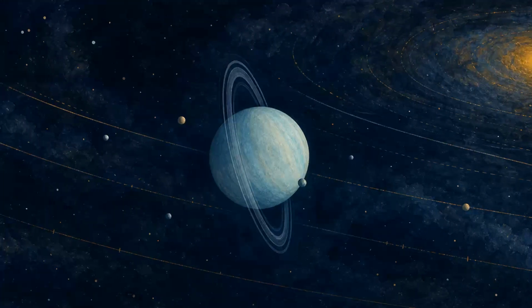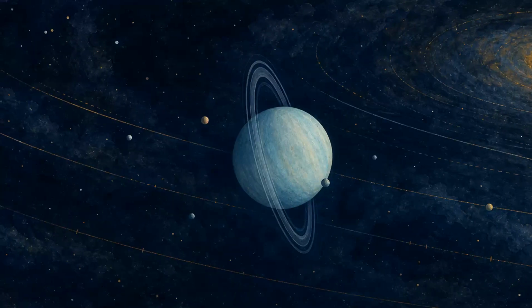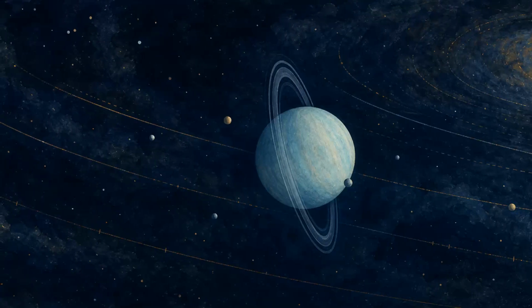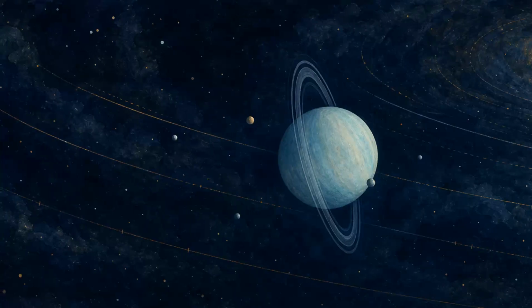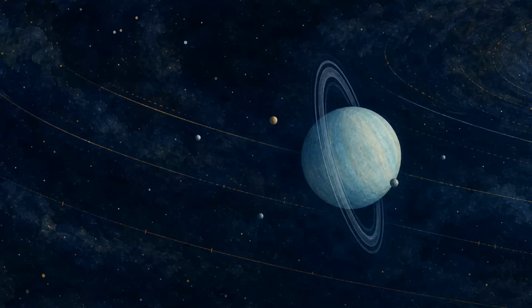Uranus is quiet in visible light, distant in time, and rich in invisible motion. Its pale disk is the small marker for a large domain. Above Uranus, you would see faint rings circling a world turned sideways.